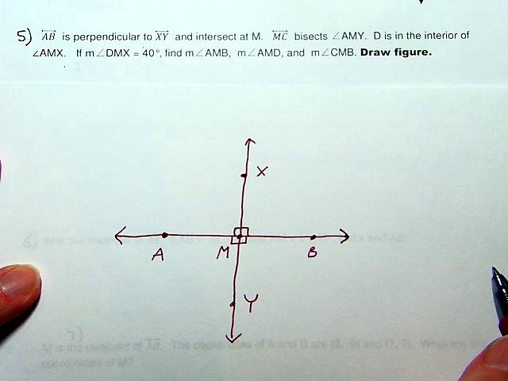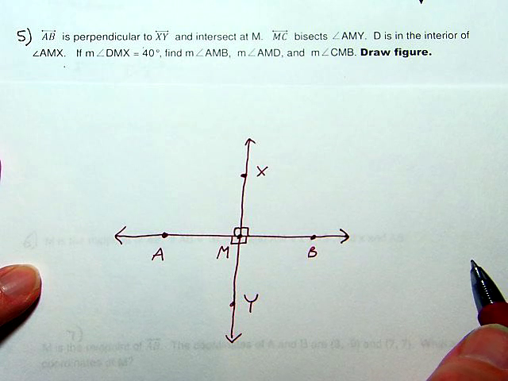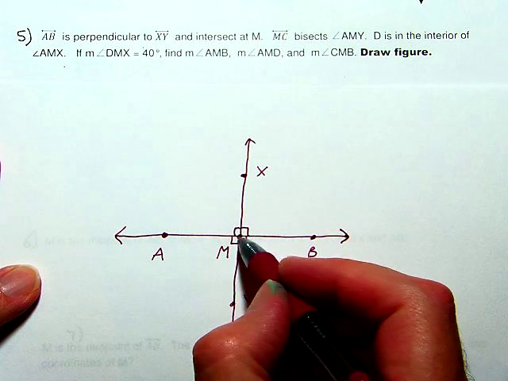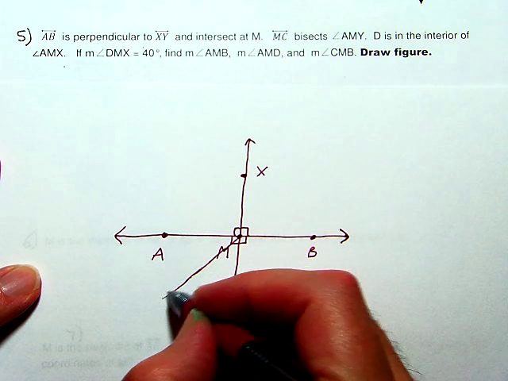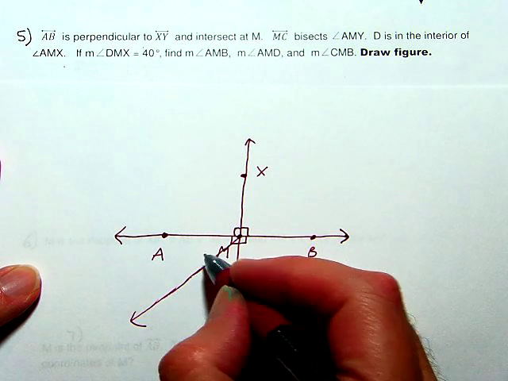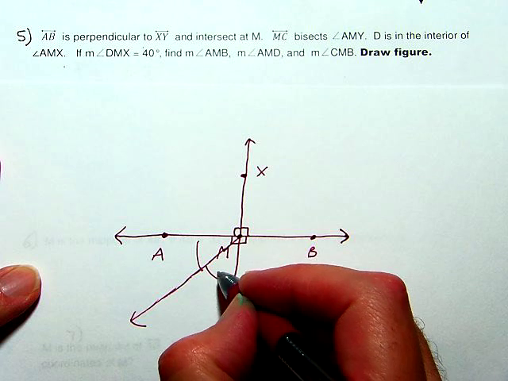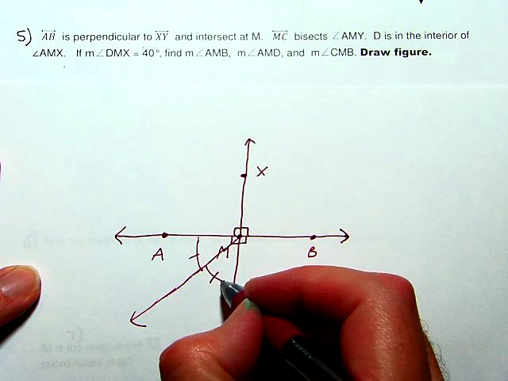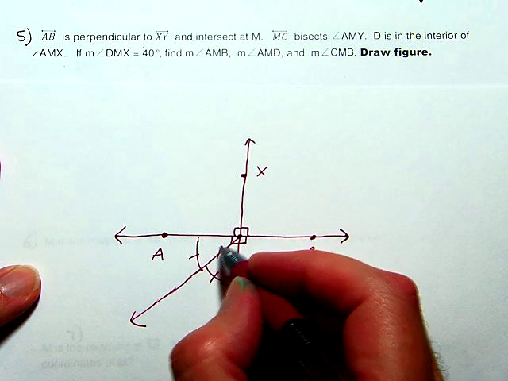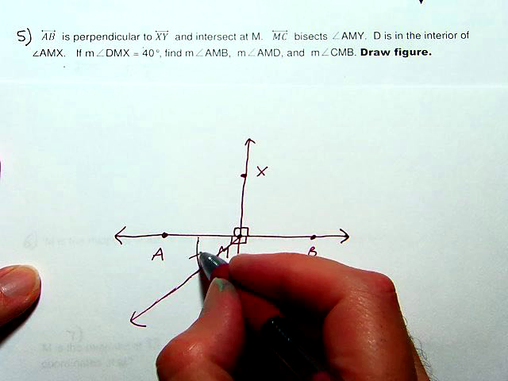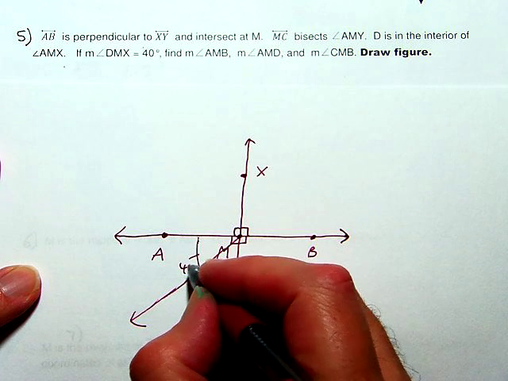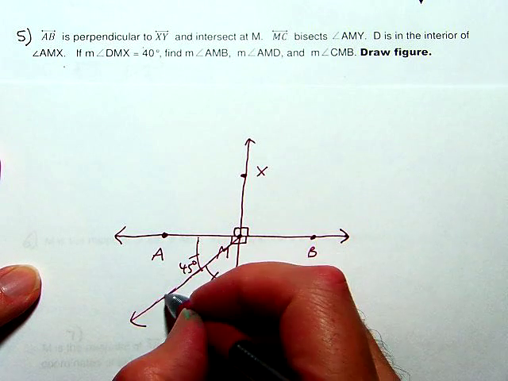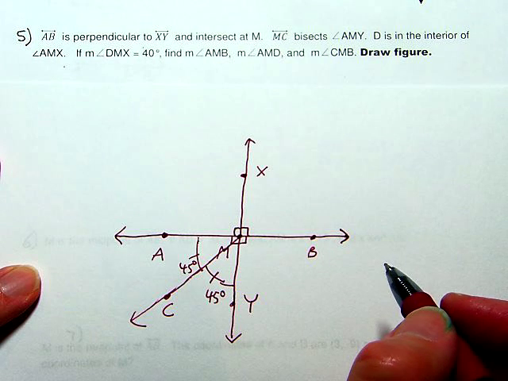Okay, now MC bisects AMY. So we've got to draw an angle bisector of this right angle. So let's try to draw it so it divides the right angle into two equal angles. So if the right angle is 90 degrees, then what are these small angles going to be? They're each going to be 45 degrees, right? And MC bisects AMY, so we will draw the C there.